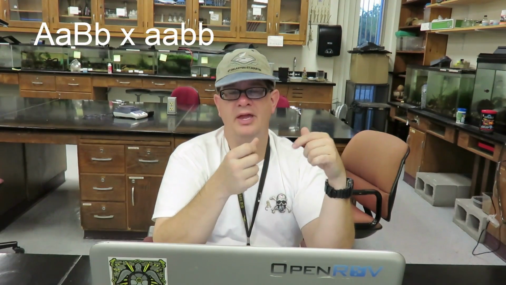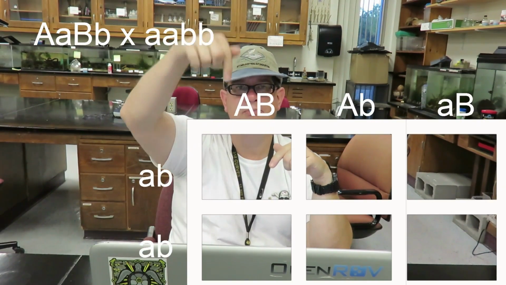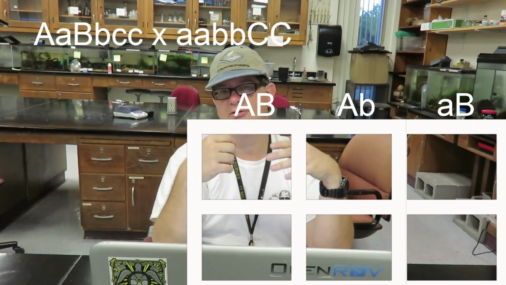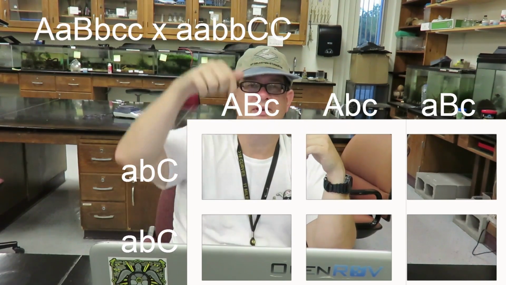I want you to know that when you look at a Punnett square, what you see outside the box, each column heading and each row heading, represents a gamete. The gametes, the sperm and the eggs, the things you put outside the box, all need to have one of every gene that you're looking at. So if it's a 2-gene problem, each column needs to have both letters. If it is a 3-gene problem, each column needs to have all 3 letters on top.